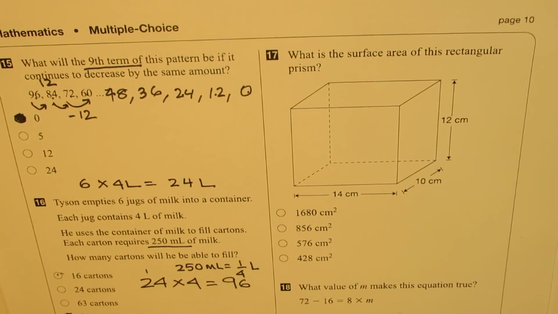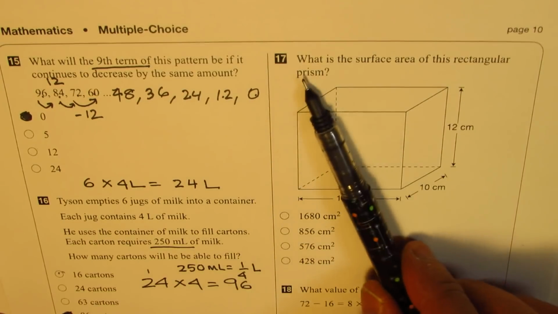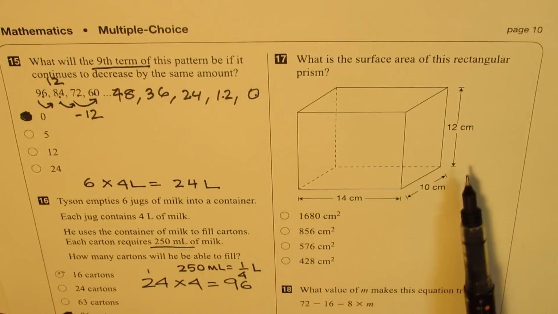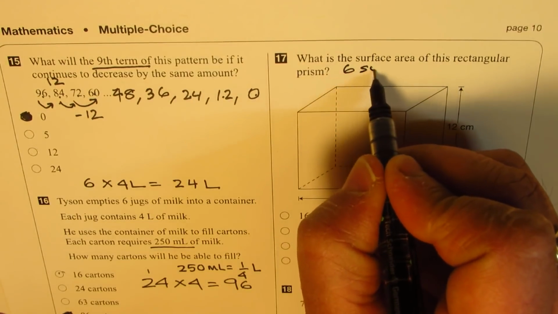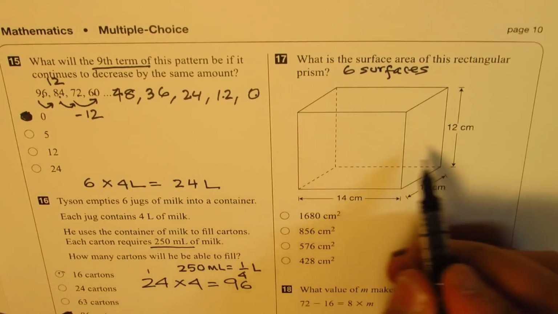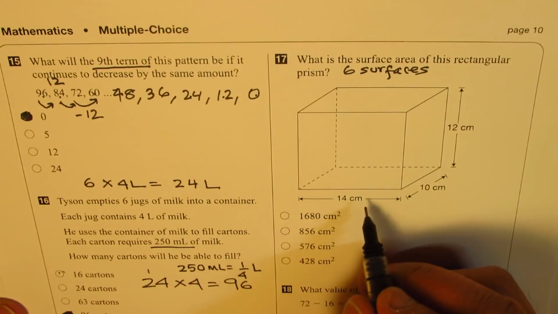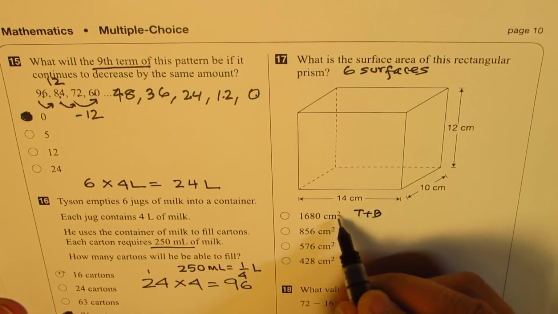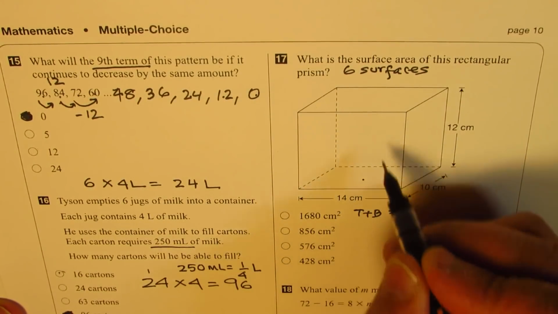Perfect. Okay. Now here is question number 17, which is, what is the surface area of this rectangular prism? So we are given length, width and height. To find surface area, we know we have 6 surfaces, right? Top and bottom are the same, sides are the same, front and back are also the same. So let's start with top and bottom. Top plus bottom, which is 2 times, will be how much? Both are the same, right?